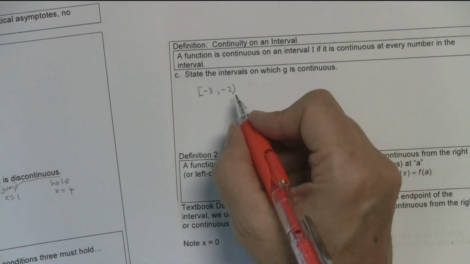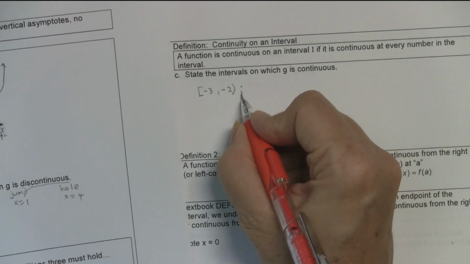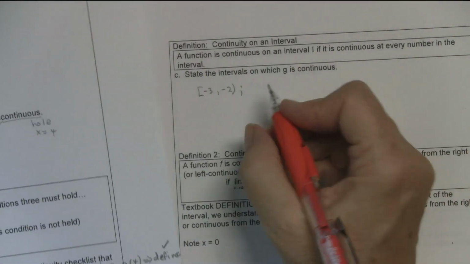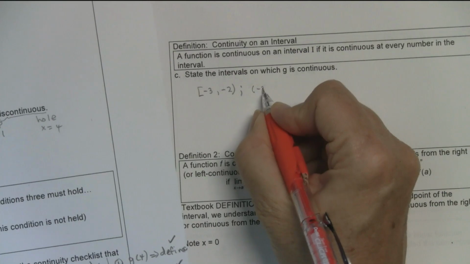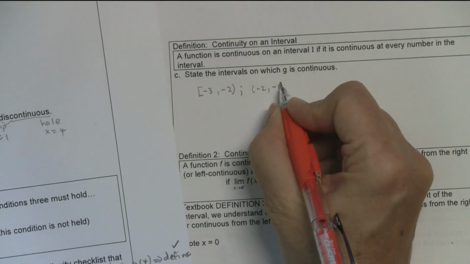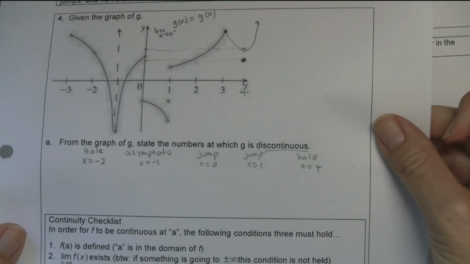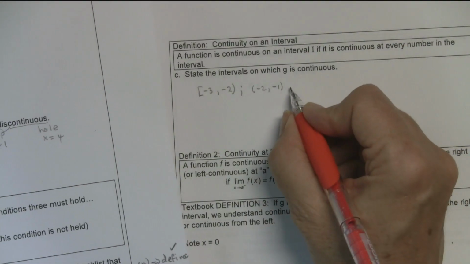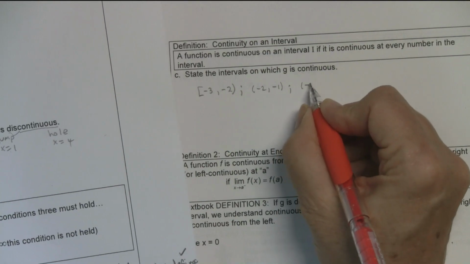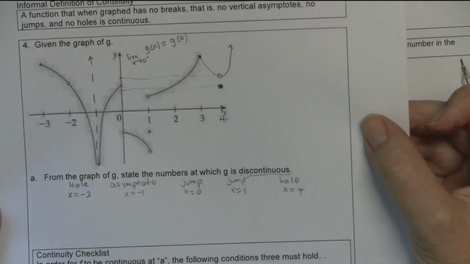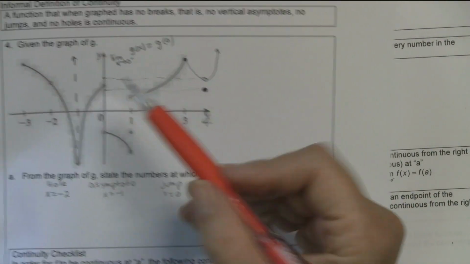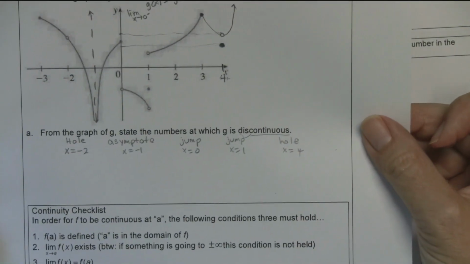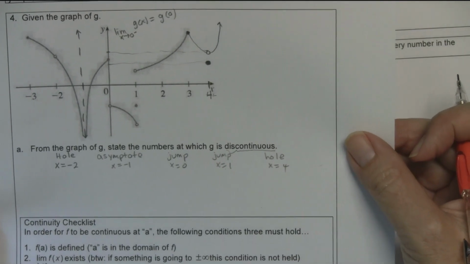And then I have continuity from -2 to -1. So in between there, it's continuous. But at -1, we have the asymptote. And then from -1, but this is where it's a little bit different, to 0. And I would put the bracket because it's actually left-hand continuous there.